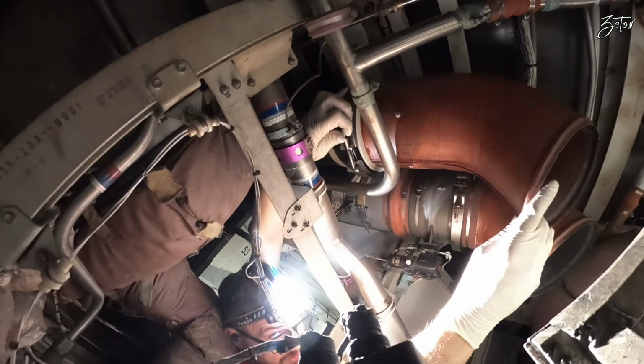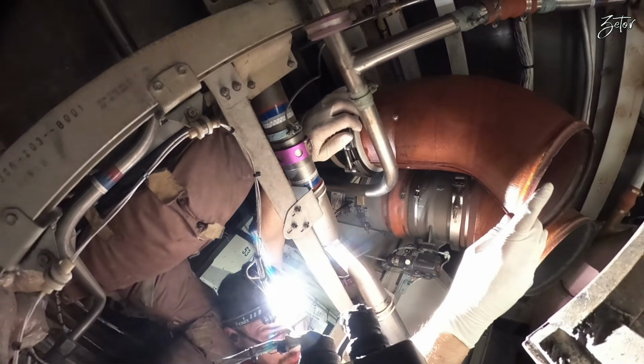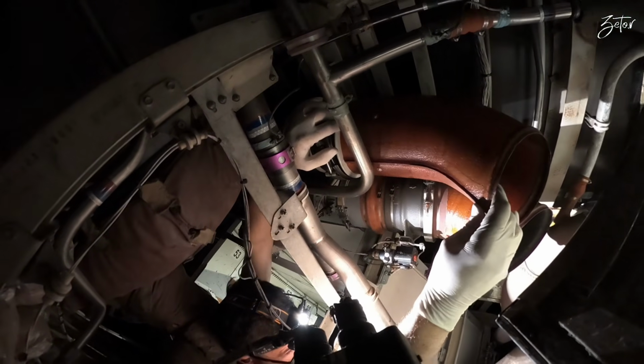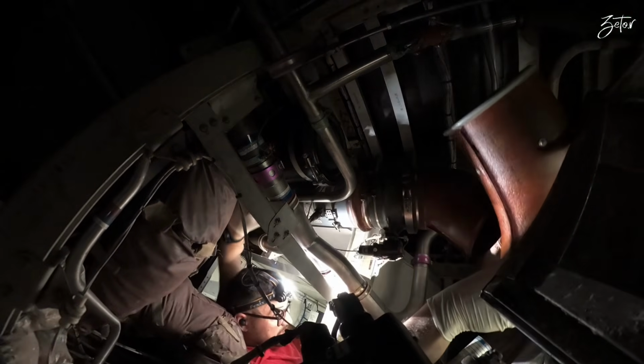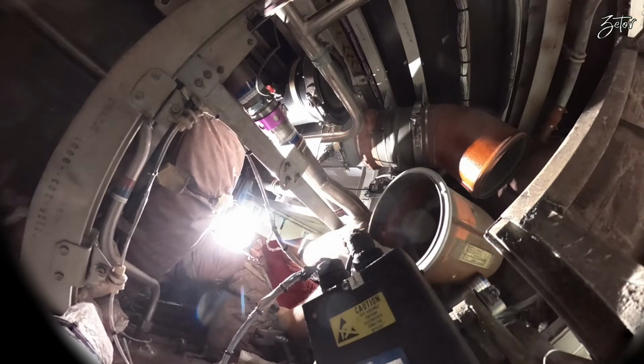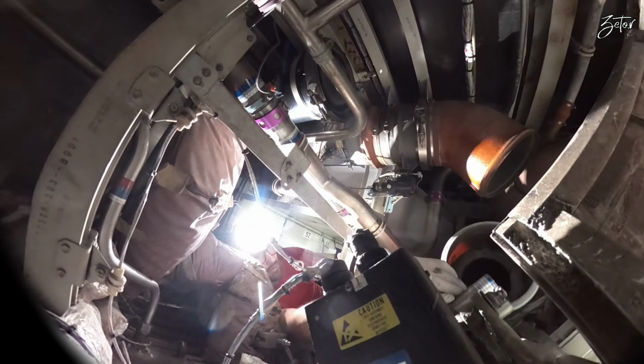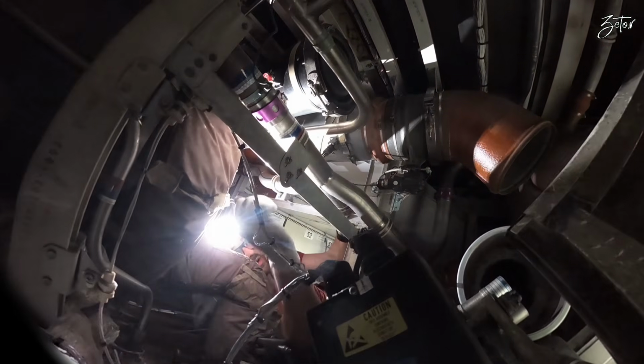A few moments later. At this point I might be able to move the duct out. Oh yeah, check this out. I'll leave it here for now.